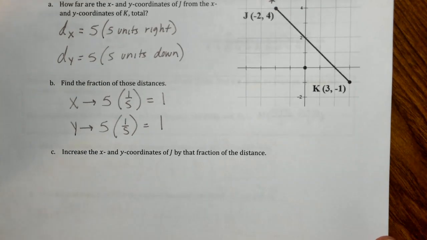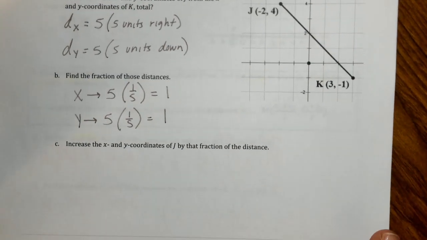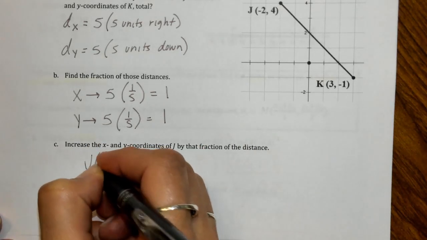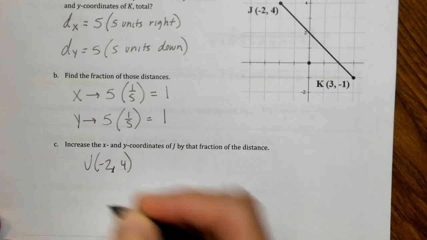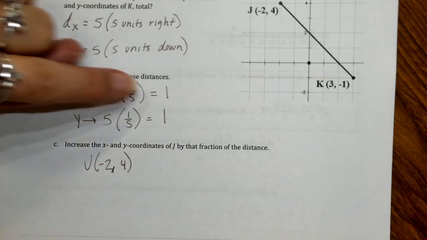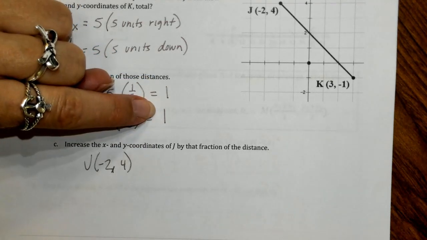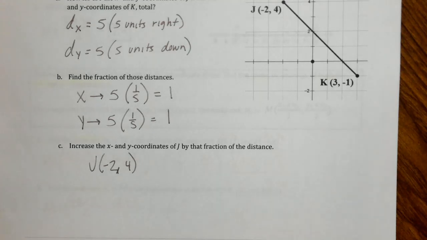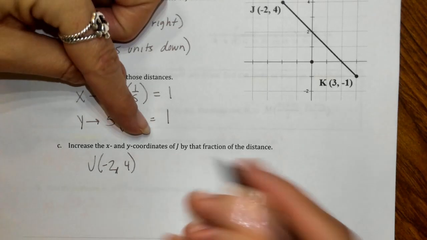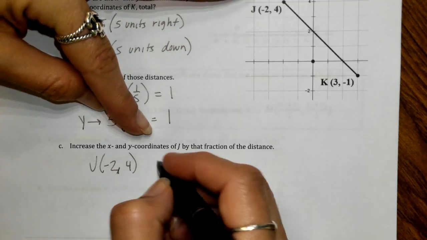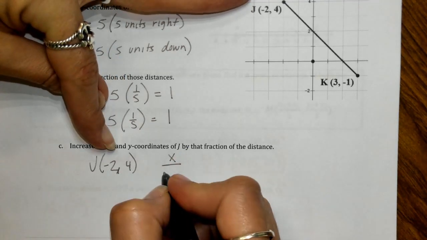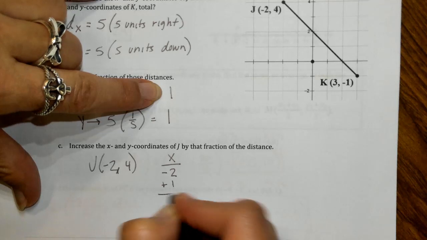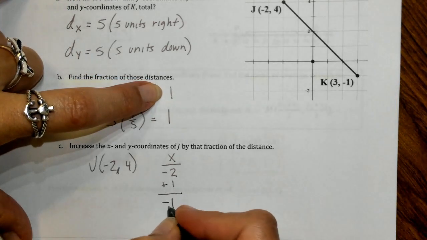Now the last thing we need to figure out is where this is going to go on the graph. We're going to increase the x and y coordinates of J, so we're going to take J's coordinates, -2, 4. We need to increase these coordinates by what we found in the previous step, step B, so we can figure out where we're going to be. Yes, you can move it on the coordinate plane as well, but here let's see what happens if we don't have the actual graph. For x, we take the x coordinate, -2. Step B told us 1, so we add 1, and we end up at -1 for the x coordinate.